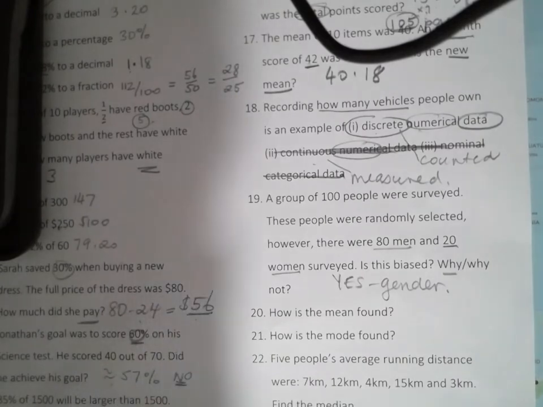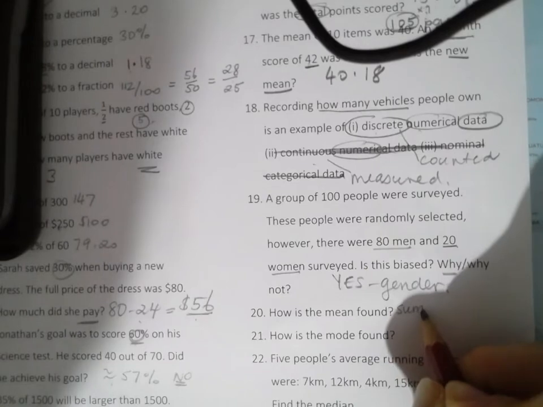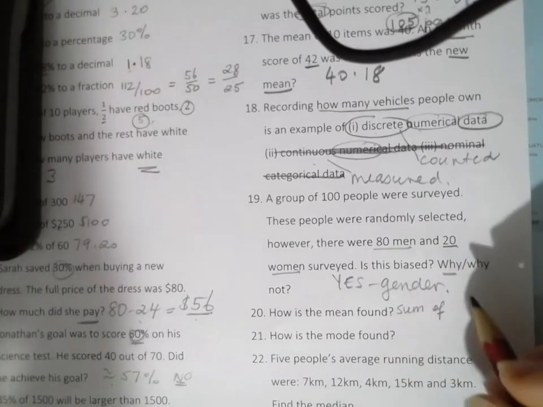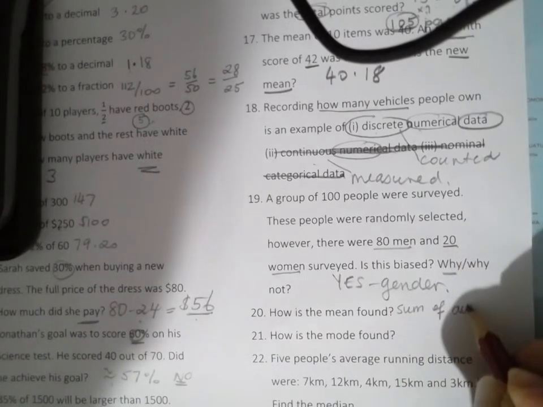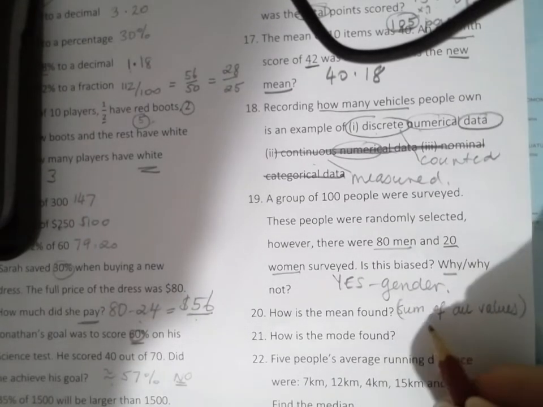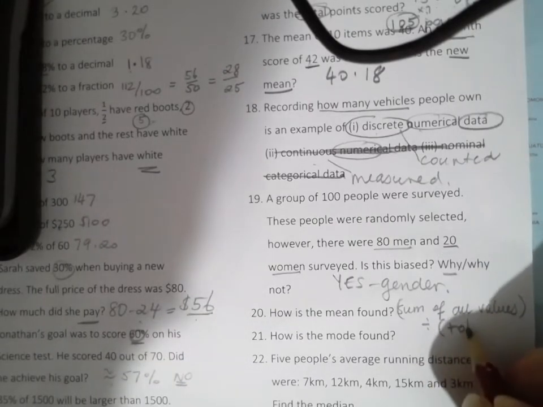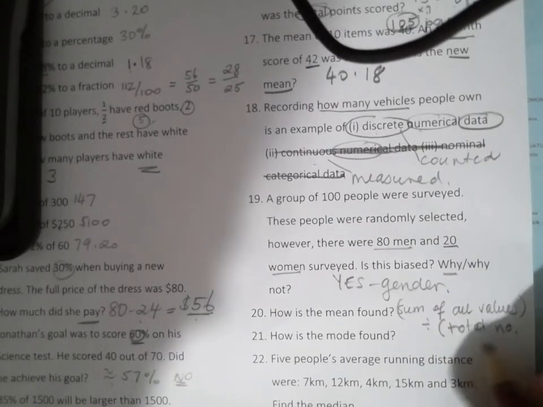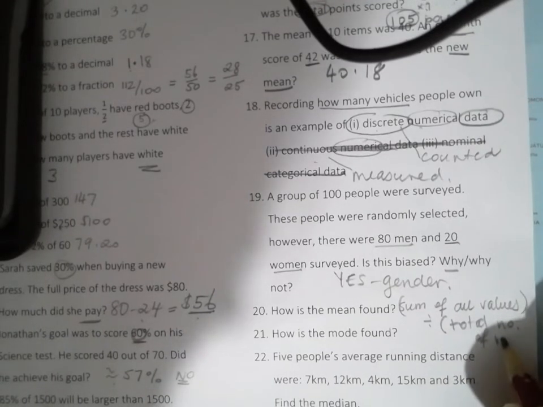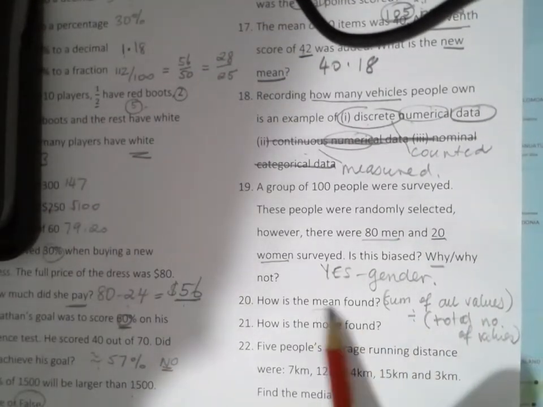Alright, how was the mean found? Alright, the mean is found by the sum of all values divided by the total number of values. Okay, so that would be something from your textbook or we've written down, but the mean is found by doing these things up here.